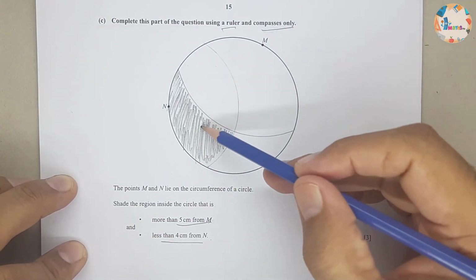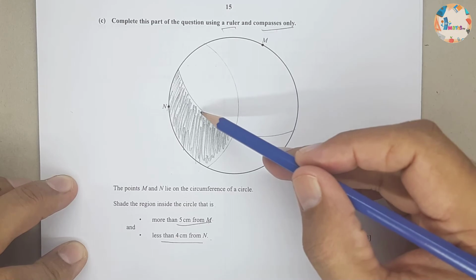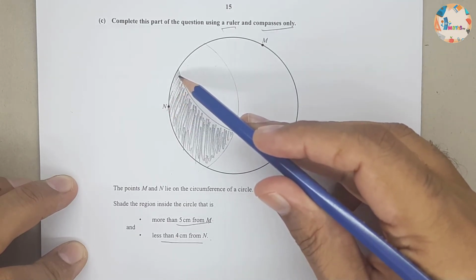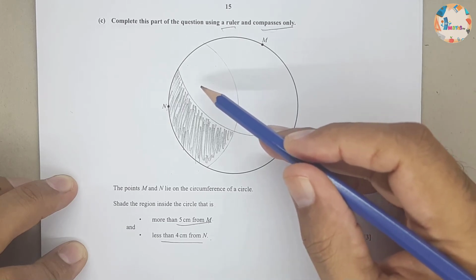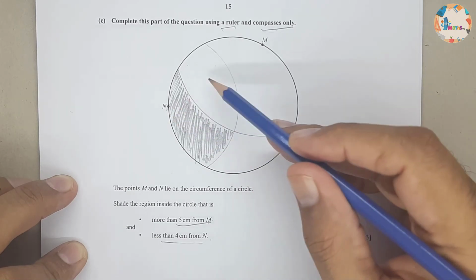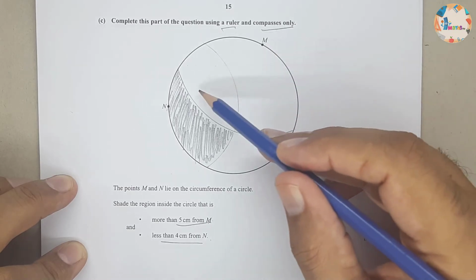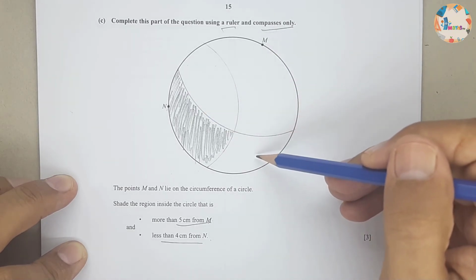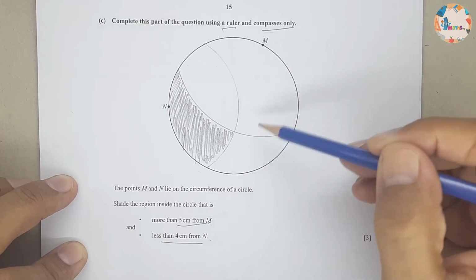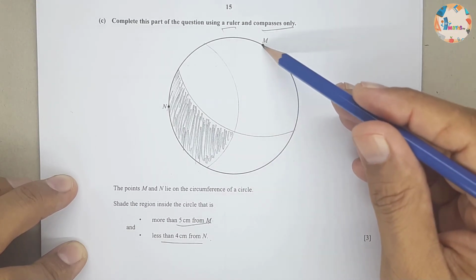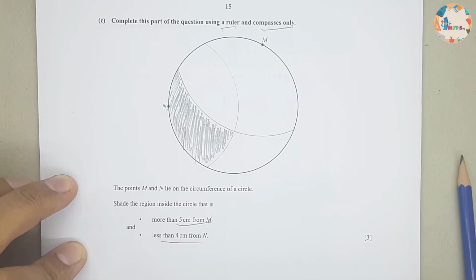If you see, this is more than 5 centimeter and less than 4 centimeter. We cannot shade this because this is less than 4 from N but not more than 5 from M. Similarly, we cannot shade this region because this is more than 4 centimeter from N. We cannot shade this because this is less than 5 centimeter from M.